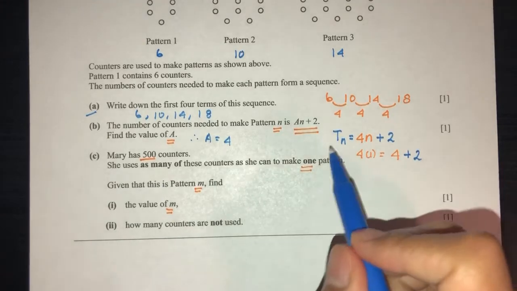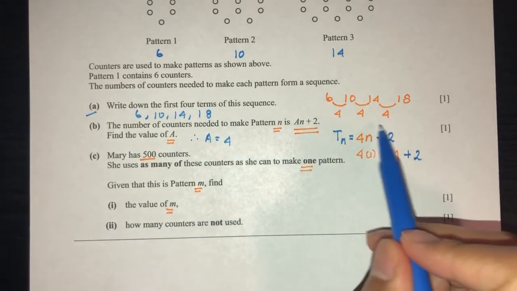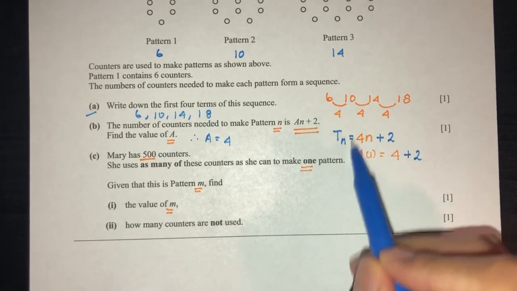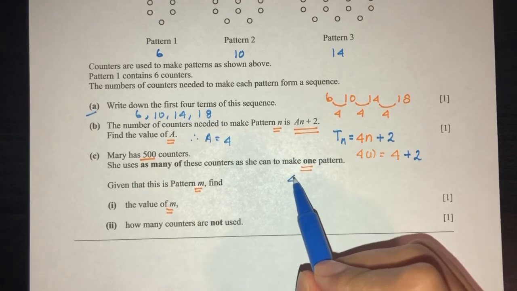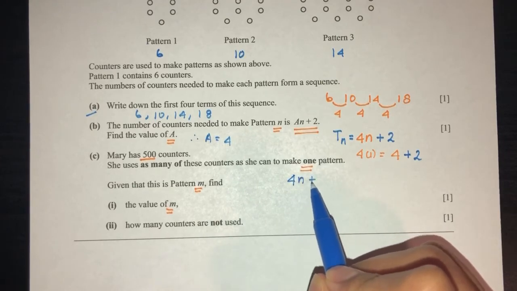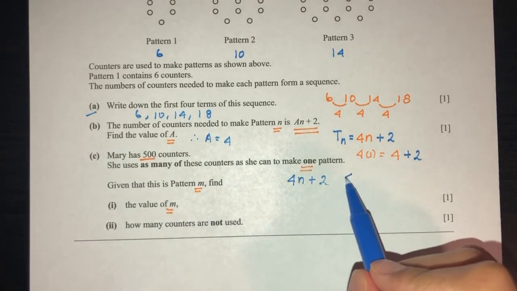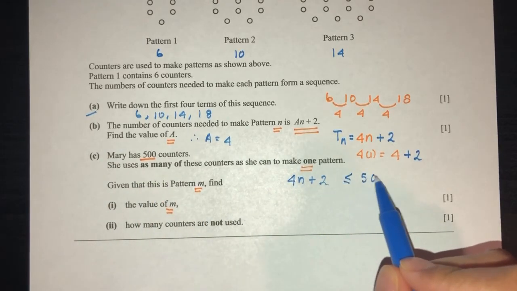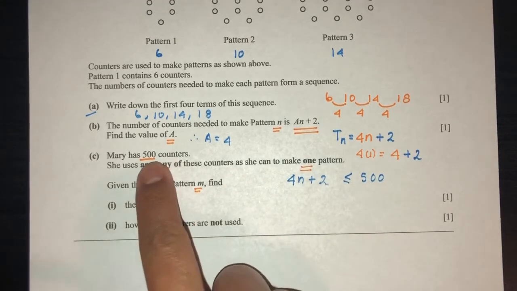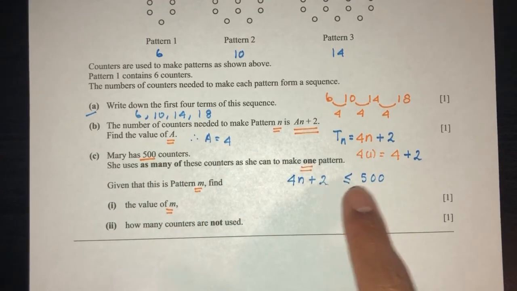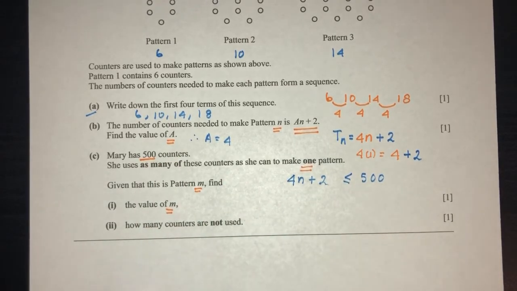So now we have to use the previous answer. We know that this is the nth term. So the nth term will be the maximum number she can have, but it has to be less than or equal to 500 because she only has 500 counters.